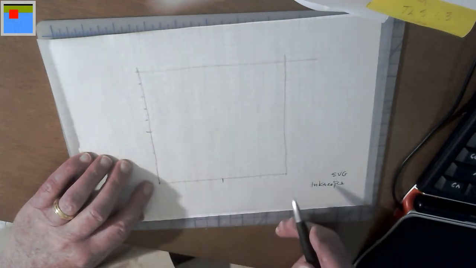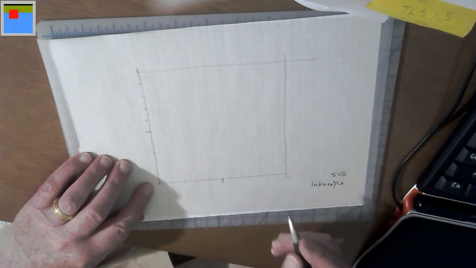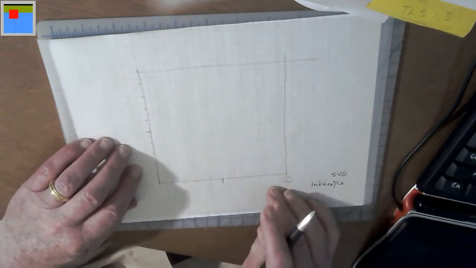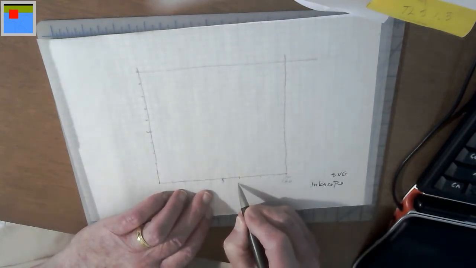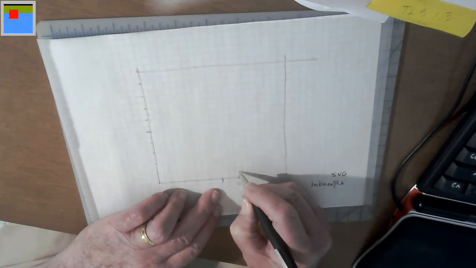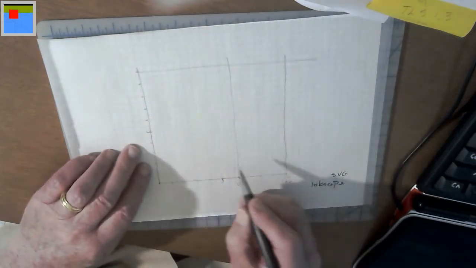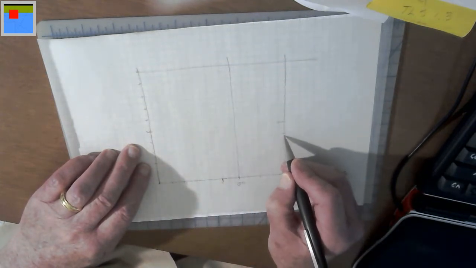Okay, so we got our square. In this case, it's 10. Actually, it's 20 to be absolutely strict, but whatever. So this is going to be more or less where the golden section is. And then the same thing here.